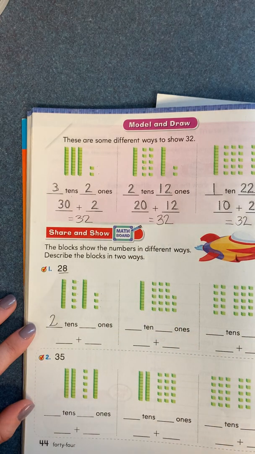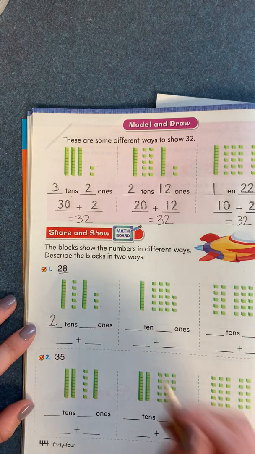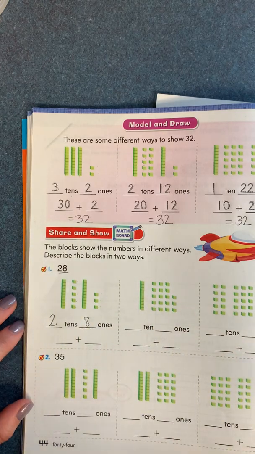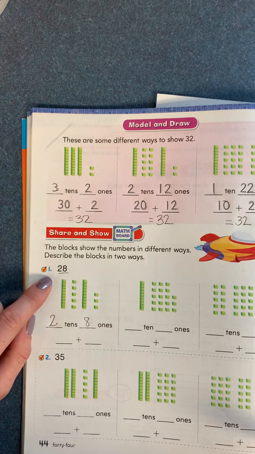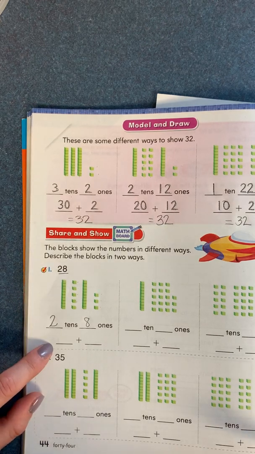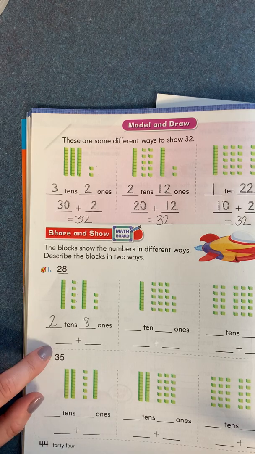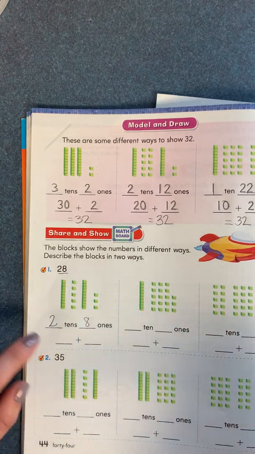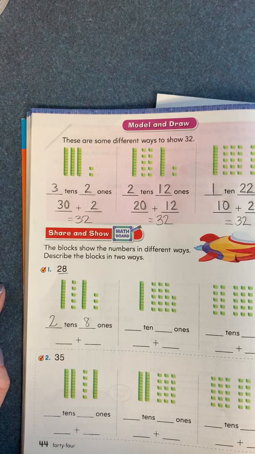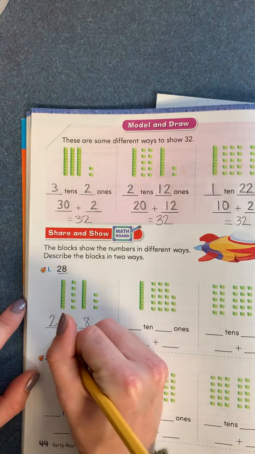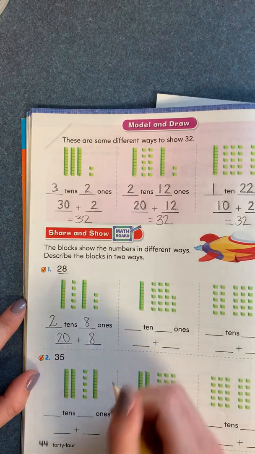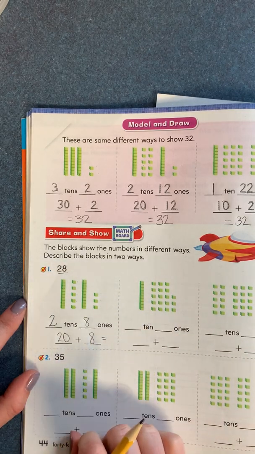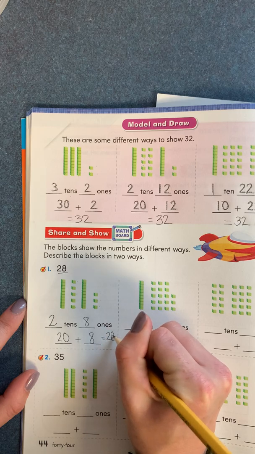How many 1s did y'all count? Yeah, we counted 8 1s. So if we have 2 10s and 8 1s, that will give us the value of 28. And if we write it out in expanded form, take a second for me here to write out what 2 10s would look like in expanded form and what our 1s would look like. So if I wrote 2 10s, it would look like 20, and then my 8 1s. And if we combined those, our 10s and our 1s, we would end up with 28.